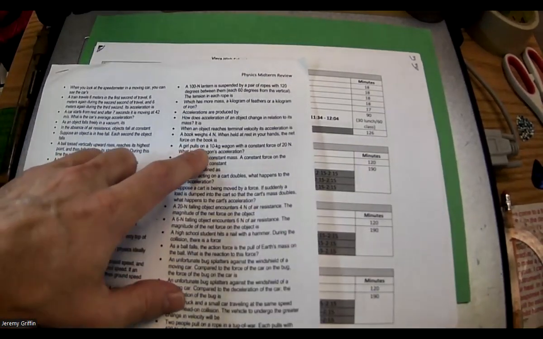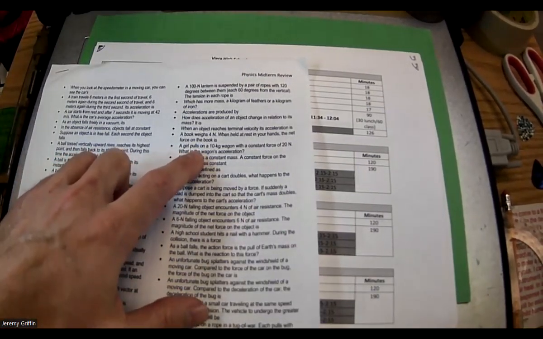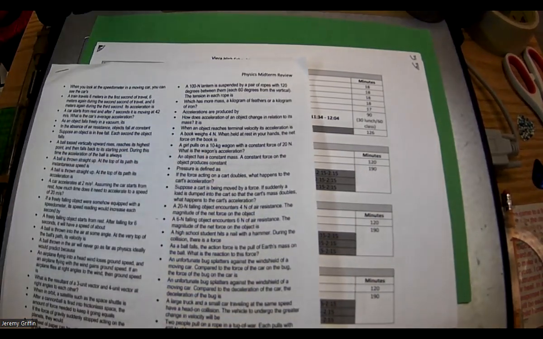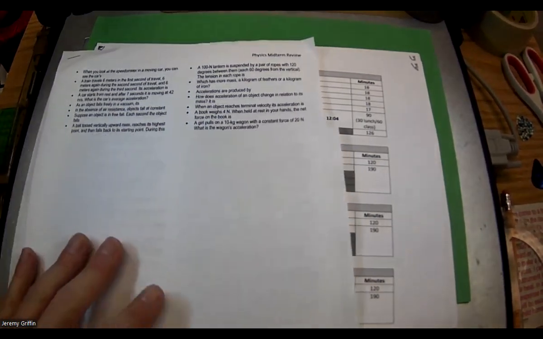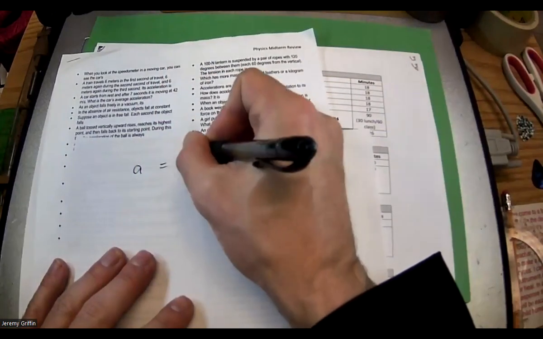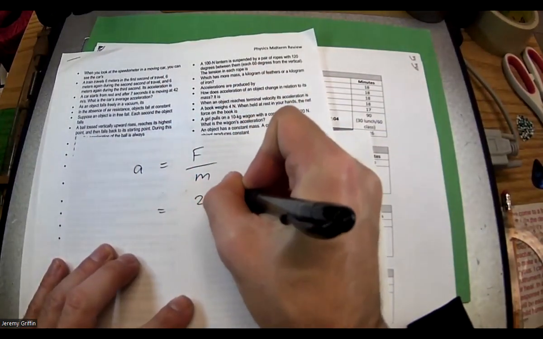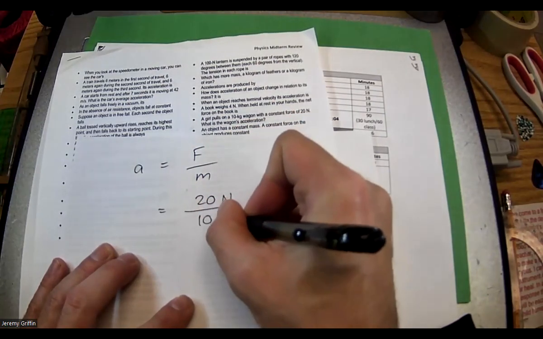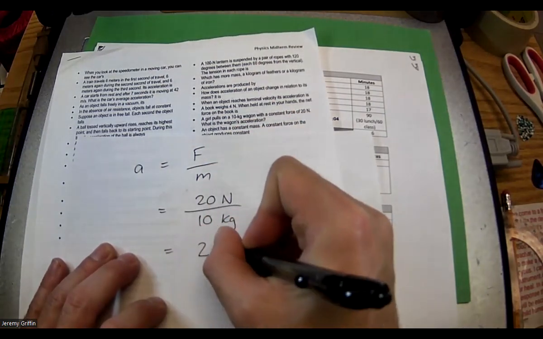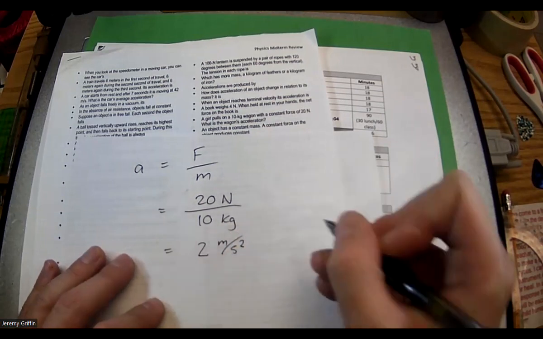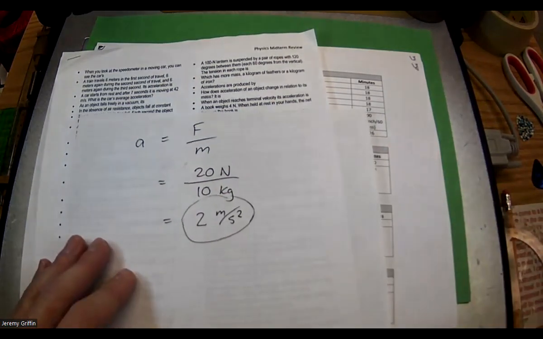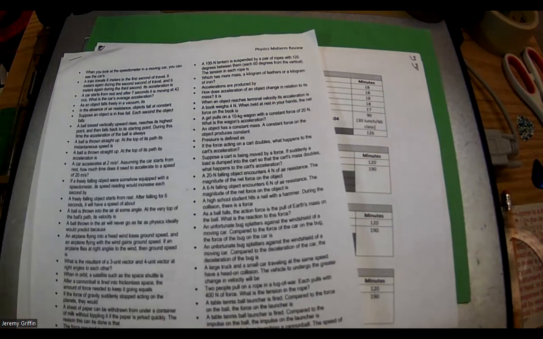A girl pulls a 10 kilogram wagon with 20 newtons of force. What is the acceleration? Newton's second law of motion. Looking at 20 newtons of force on 10 kilograms, that's 2 meters per second squared, right? Guys see that? Force on mass is acceleration.